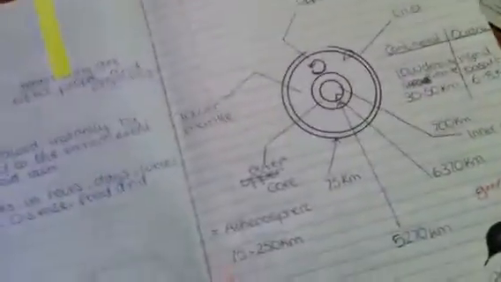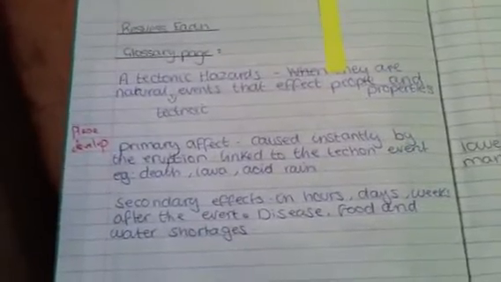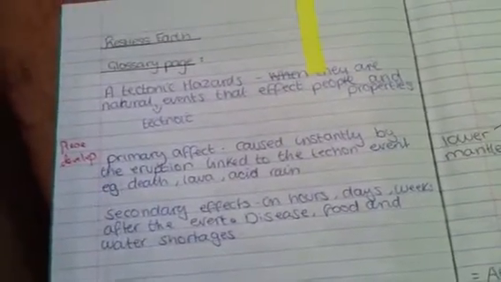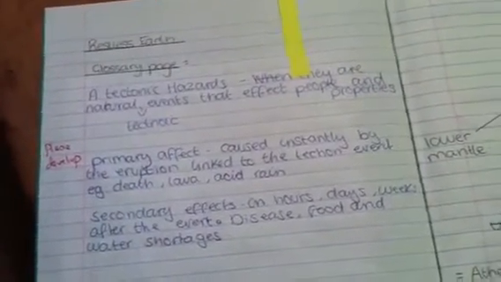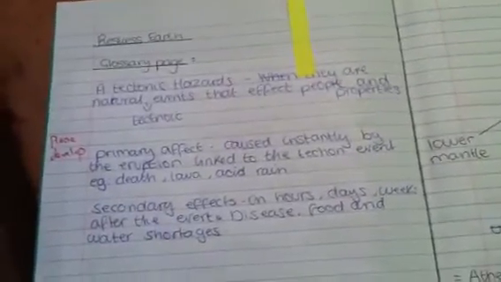So some things I'd like to point out, general things really to make work better. Firstly, as a glossary, you need to have a good range of words in here: convection currents, primary effects, secondary effects, volcanoes, earthquakes, hazards, all those key words that we've looked at should be in there, and you'll find those on the PowerPoints if you look at Google Drive.